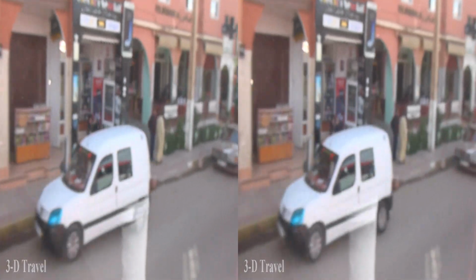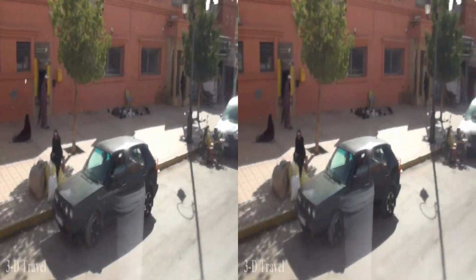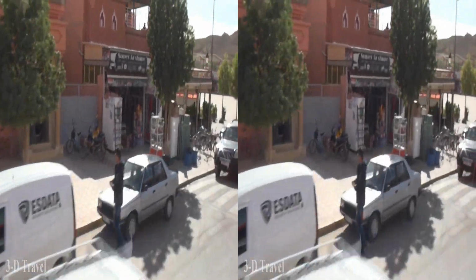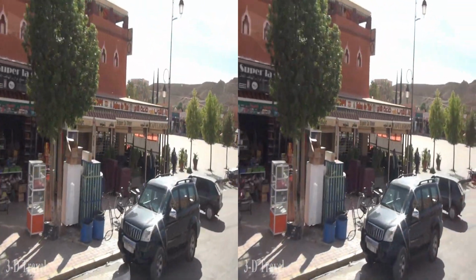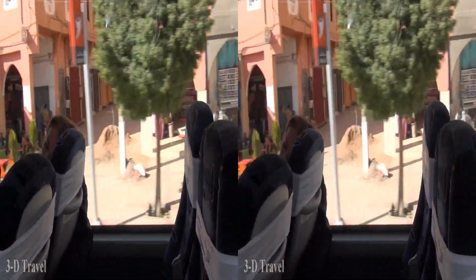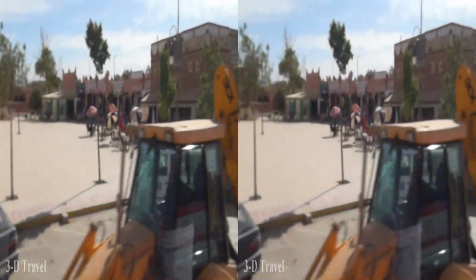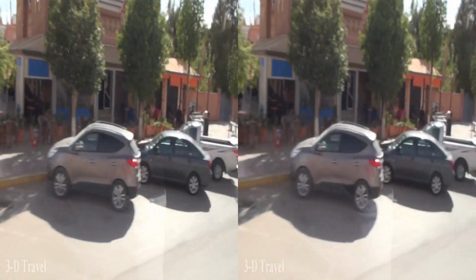El Kelaa M'Gouna is the name of the city. You see here the taxis have a pink rose color. And once a year in this area is celebrated the Festival of the Roses. The Festival of the Roses is generally at the end of April, the beginning of May.